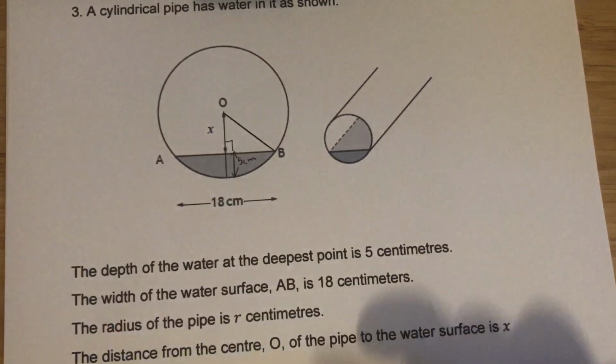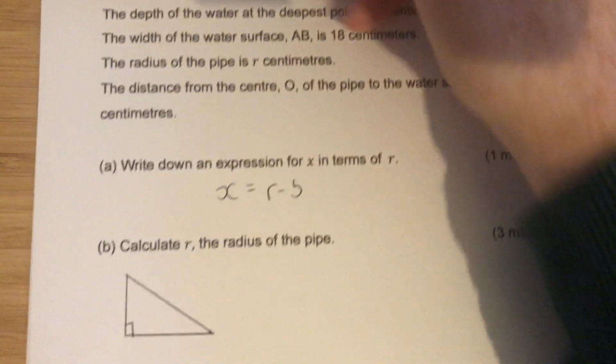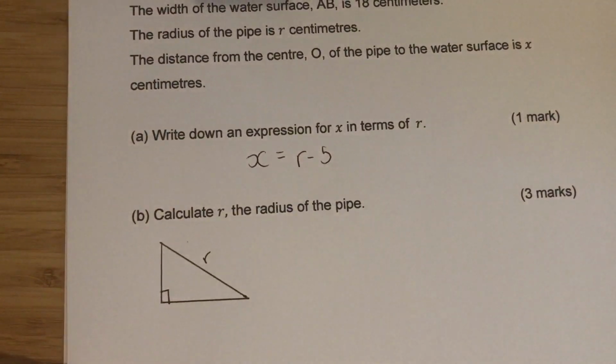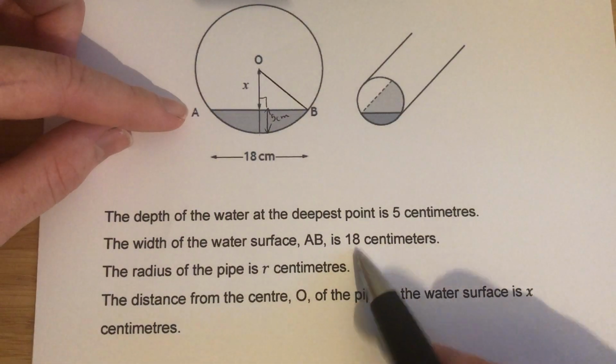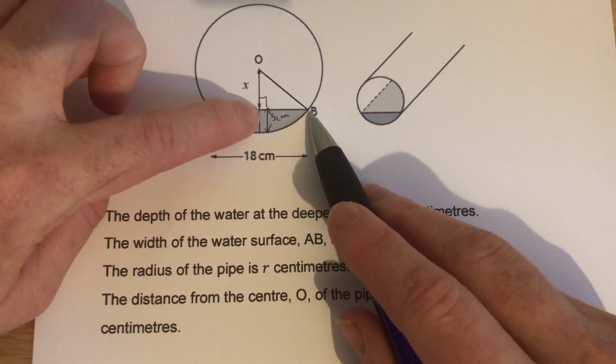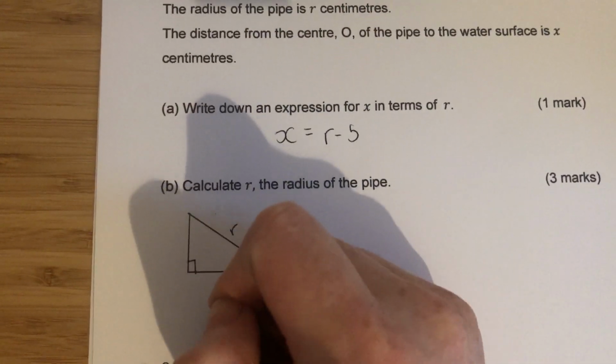Looking back up here, the hypotenuse is the radius, so that's r. AB, the whole way along, we were told was 18 centimetres, so our triangle is going to be half of that, which is 9 centimetres.